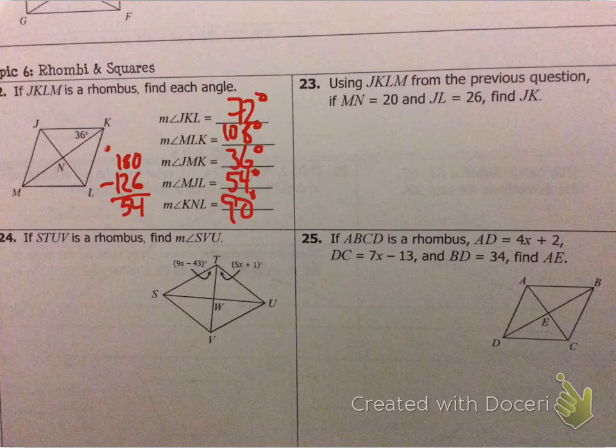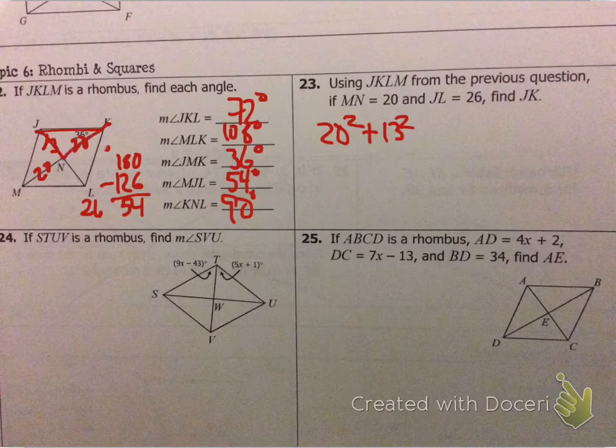All right, so using the same thing from the previous equation, they tell you that MN is 20 and JL is 26, and they want you to find JK. Of course, because, you know, just kidding. Had to. You know I had to. Okay, so that's 20, that's 20. Remember that they're equal. If this is 26, that means this is 13. So I could do 20 squared plus 13 squared, because I need this diagonal, the 90 degrees. Then if I plug that in and take the square root, I should get approximately 23.9. So JK should be 23.9.